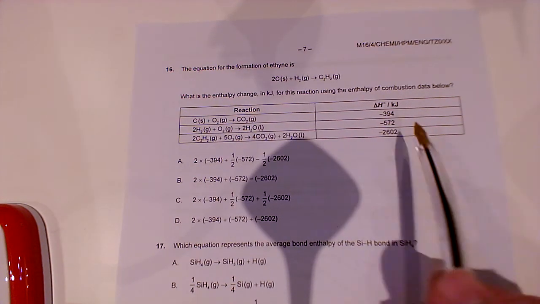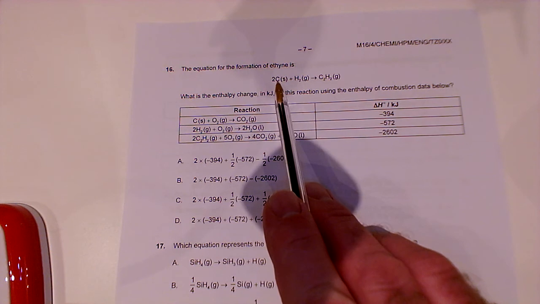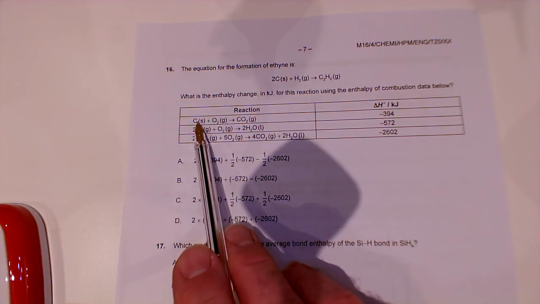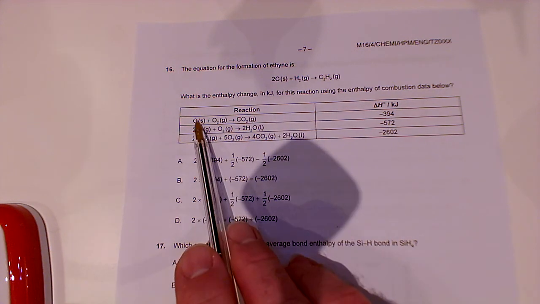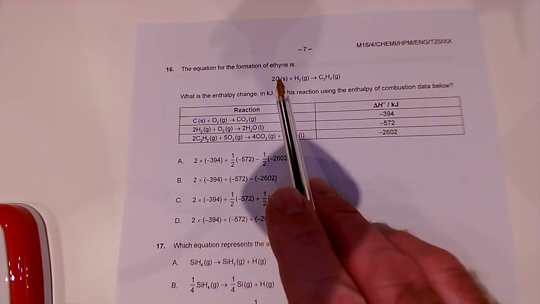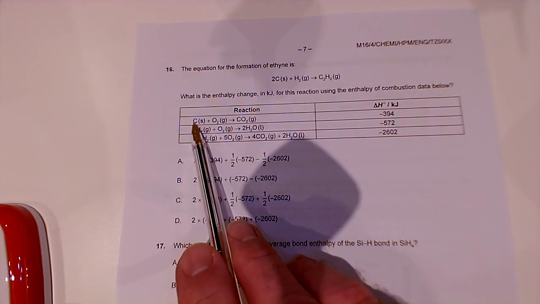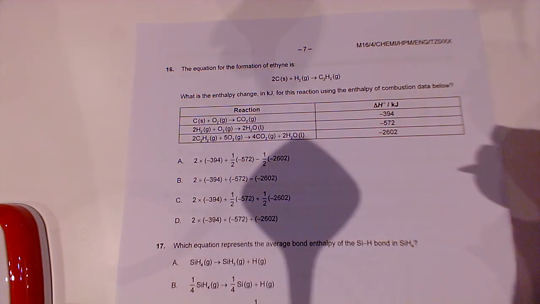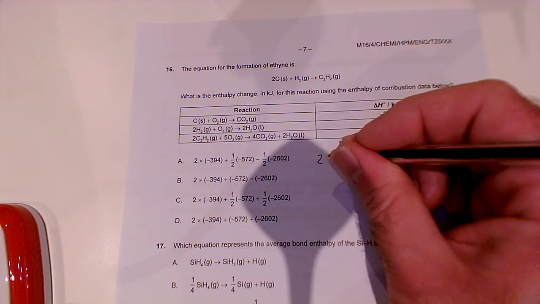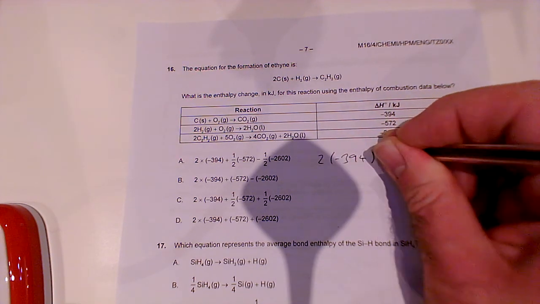So what we've got, for example, is, okay, we've got 2 carbons in the equation. This one here features carbon. Now it's on the left-hand side, which is good. That's where we want it. It's a reactant, but there's not enough of them. I need twice as many because there's 2 carbons. So I'm going to have 2 times minus 394.